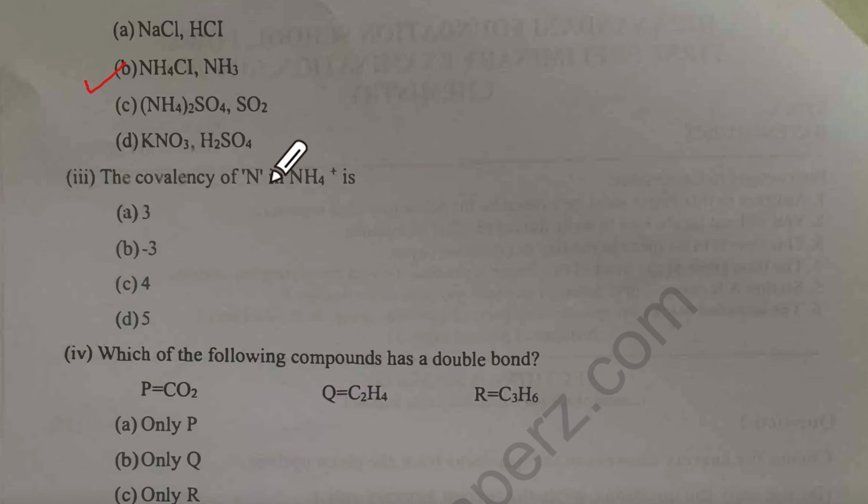The covalency of N in NH4. The covalency, how do we get that? Your nitrogen, 3 covalent and 1 coordinate.